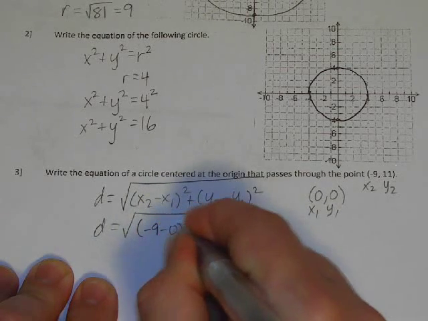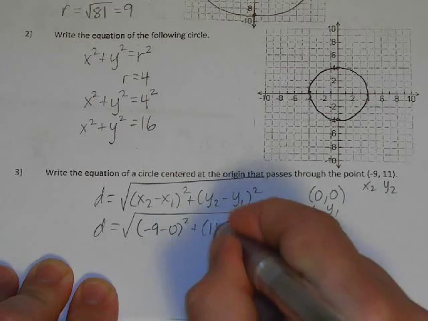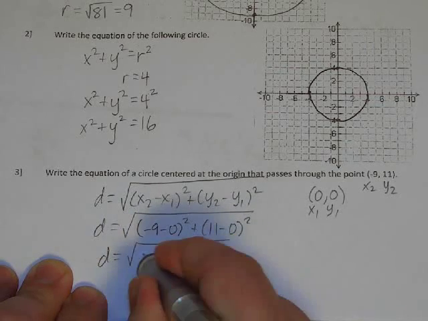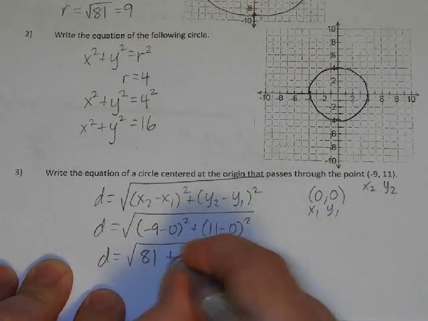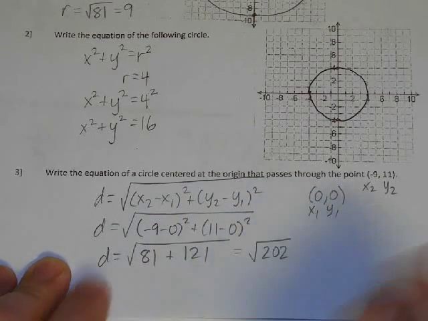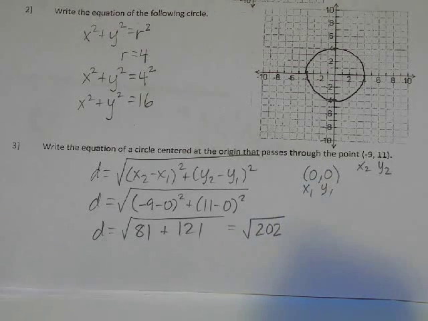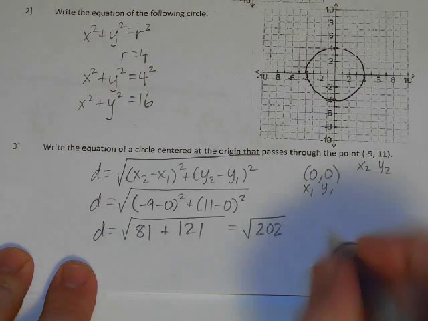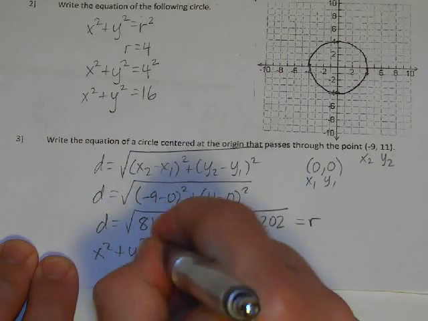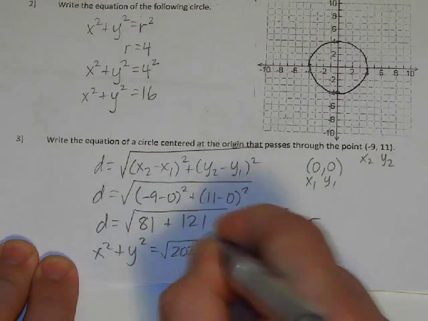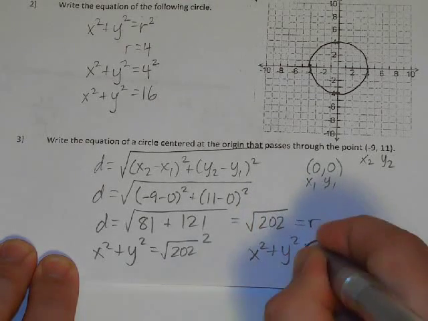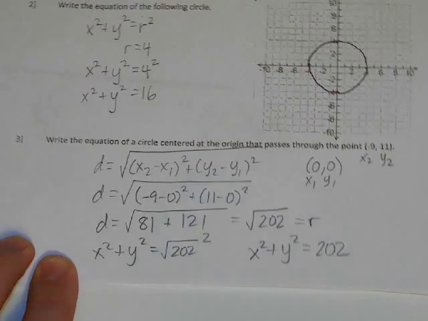So negative 9 minus 0 and 11 minus 0 goes inside the parentheses. So 9 squared is 81, 11 squared is 121. So d is equal to the positive root of 202. So this is not just the distance, this is also the radius. So when I write x squared plus y squared equals r squared, remember that the square undoes the radical. So our answer is x squared plus y squared equals 202.